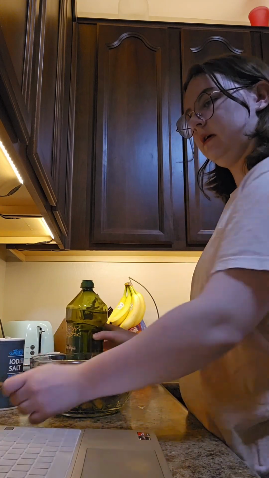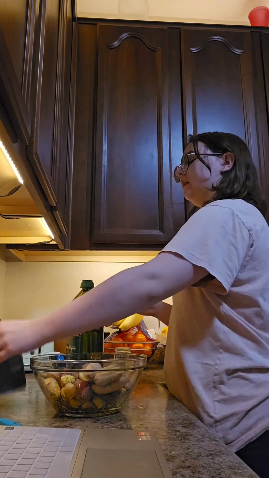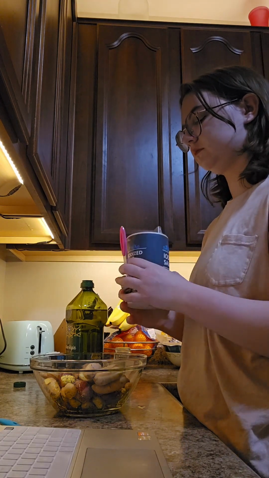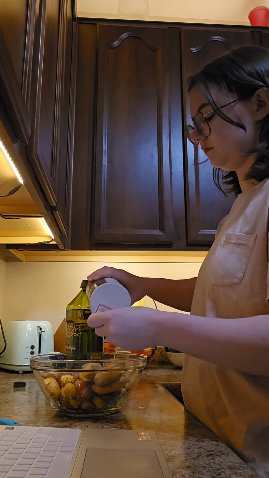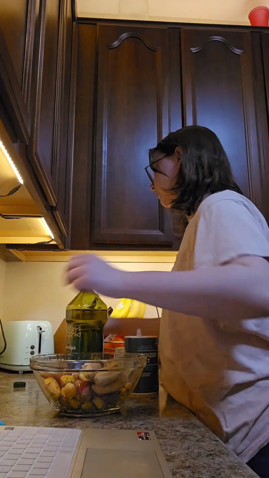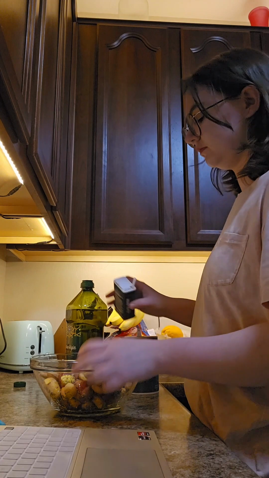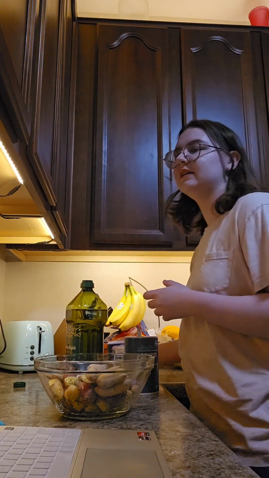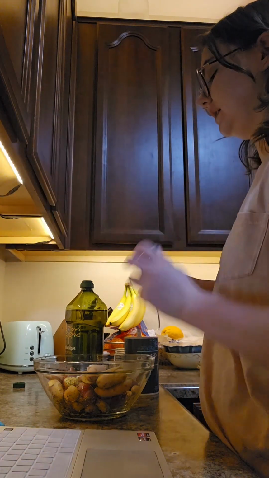Then 1 teaspoon of salt, and just a little bit of a sprinkle of pepper. And then you're going to toss this together.